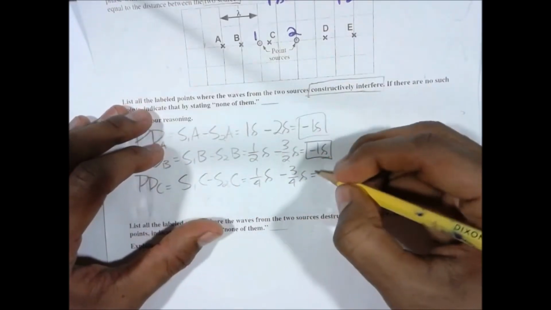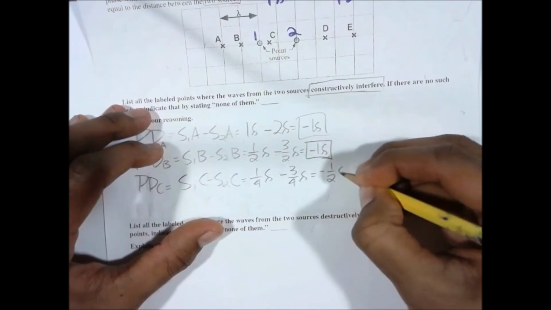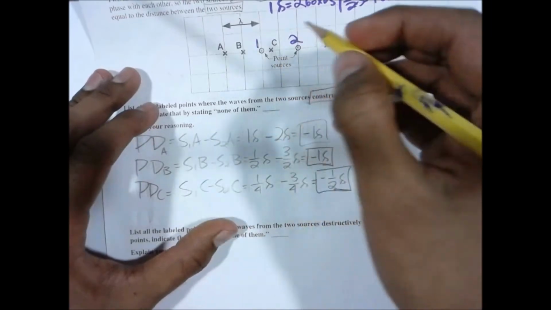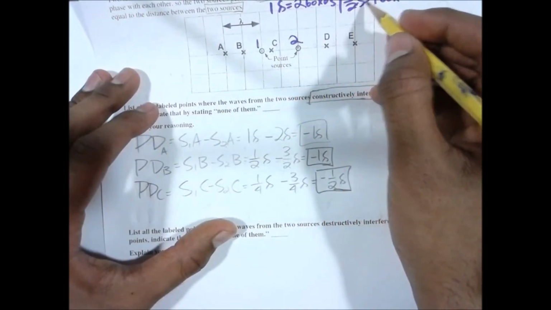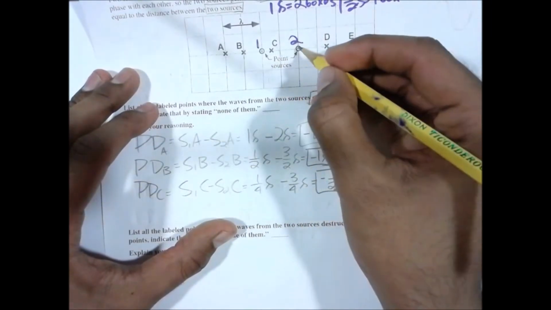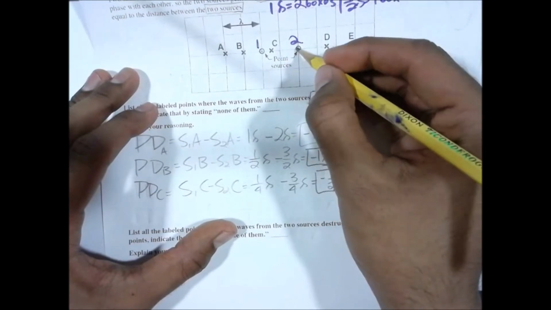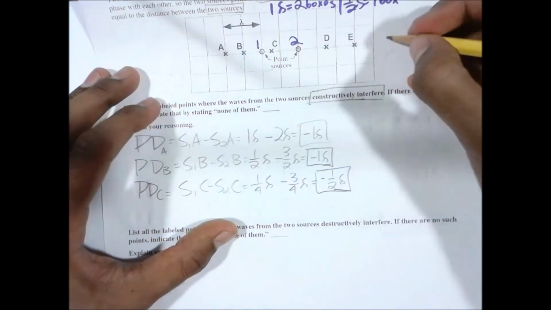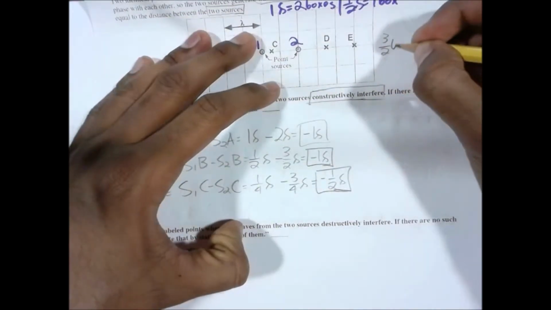If you want to see a breakdown of why this is the case, let's do a little conversion real quick. If 1 box is 1/2 of a wavelength, then from point source 2 to C we have 1 box and then half of a box. So we have 3/2 box.